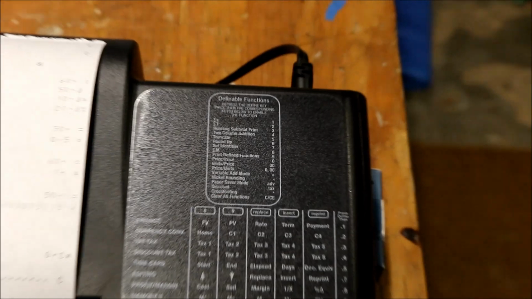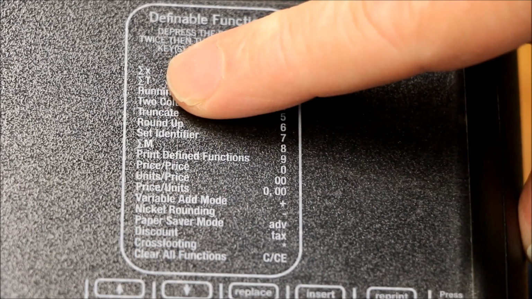Okay, there are also, let me zoom out again so you can see where I'm looking. There's also on that sticker another set of definable functions up here. They don't affect those 5 soft keys across the top, but they sort of set a mode for the calculator that will cause it to behave a little bit differently. And those are, if you can read them, sum of x, sum of t, running subtotal, print, etc. All of these are covered in the manual, all of them with examples, and I will give a few of them. The most important one here actually is the clear all functions.